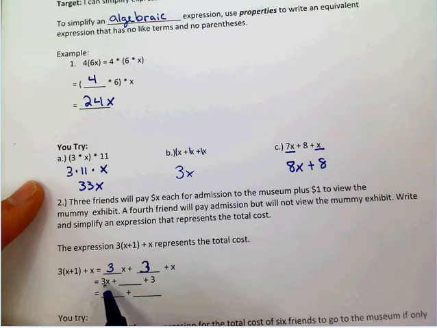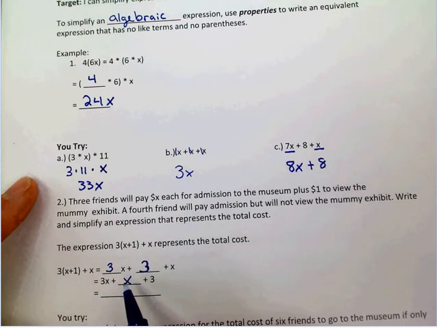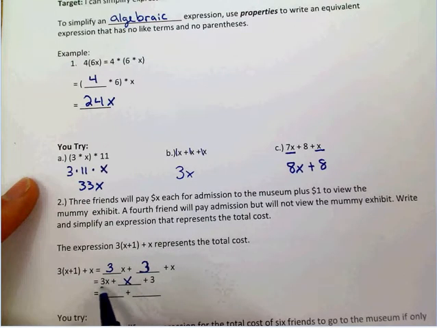As we come through this, 3x plus x, we're just reorganizing it using the commutative property, because order doesn't matter within addition, to move the x closer to the 3x. So we then combine our like terms. 3 plus 1 is 4x plus 3.